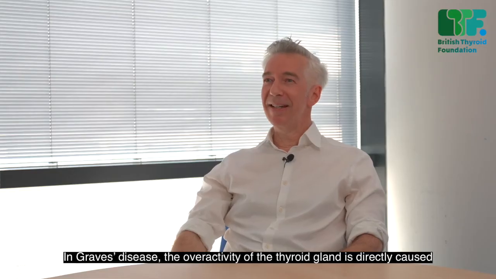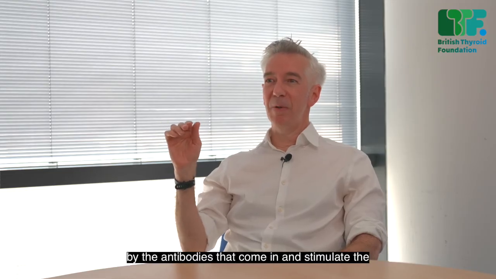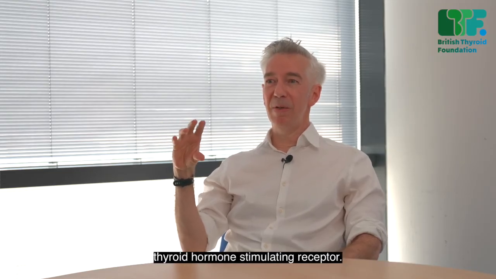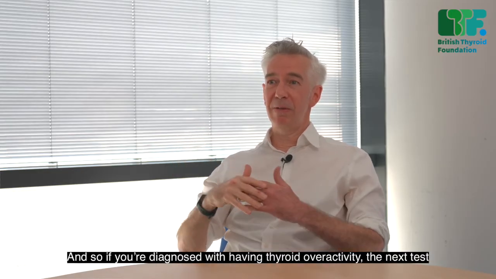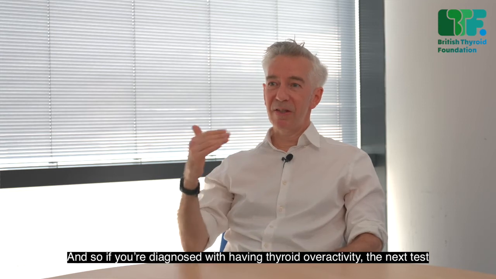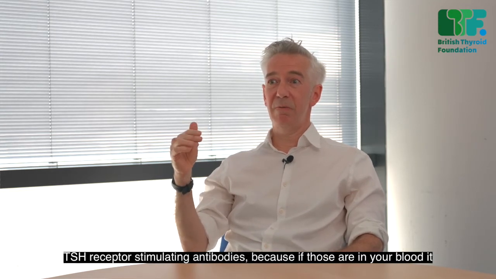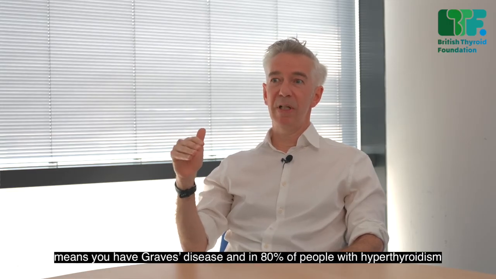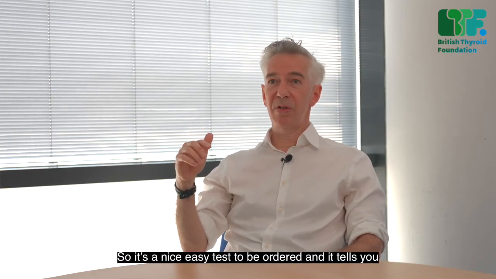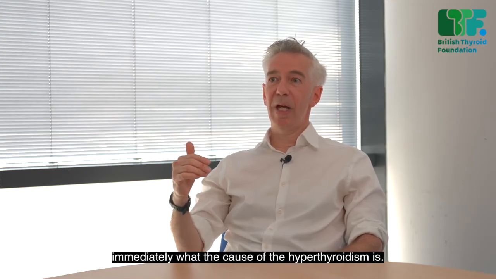In Graves' disease, the overactivity of the thyroid gland is directly caused by the antibodies that come in and stimulate the thyroid stimulating hormone receptor. So if you're diagnosed with thyroid overactivity, the next test you should have is a test for those thyroid stimulating antibodies, TSH receptor stimulating antibodies, because if those are in your blood, it means you have Graves' disease, and 80% of people with hyperthyroidism, that will be the cause.